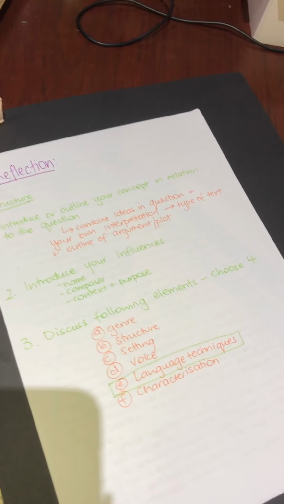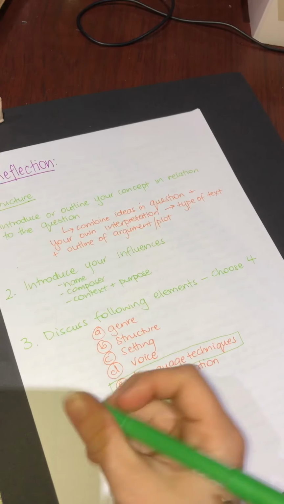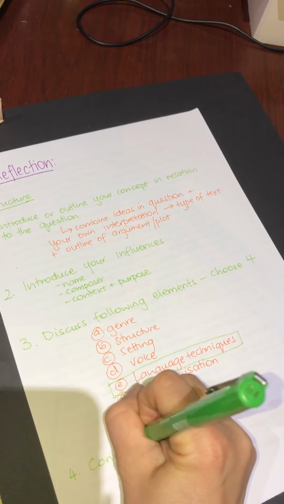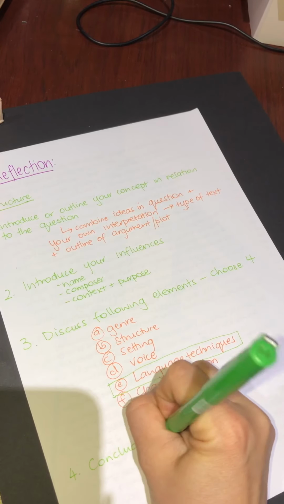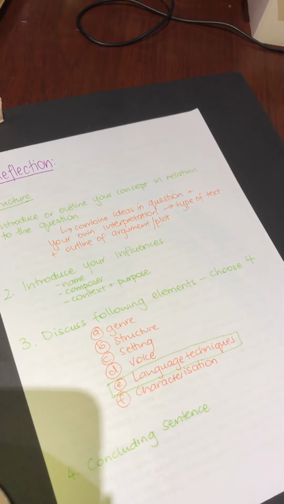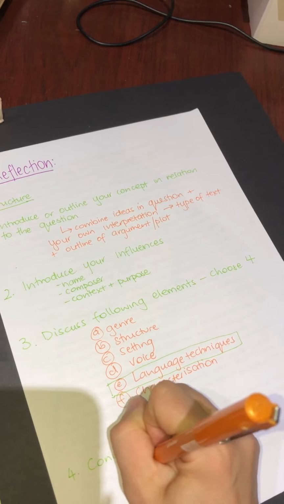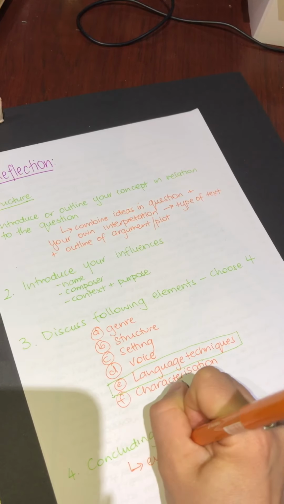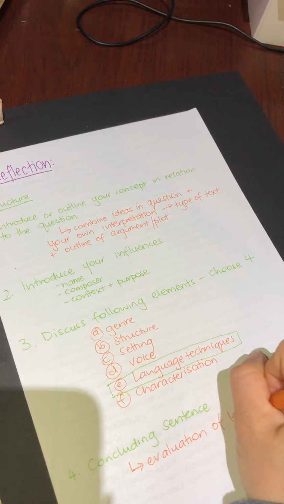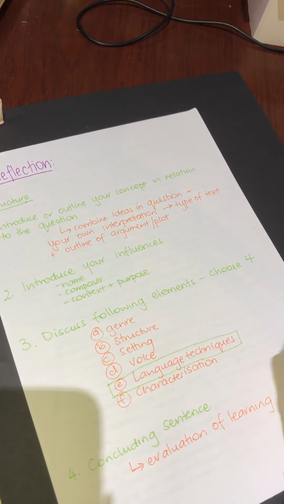Okay, so that's the structure, and then after you've done your analysis, you can have a concluding sentence. And that concluding sentence will be an evaluation of the learning process and writing process, sorry.